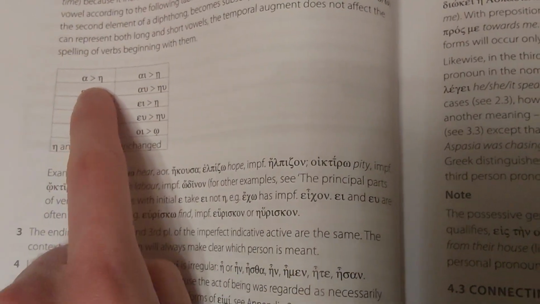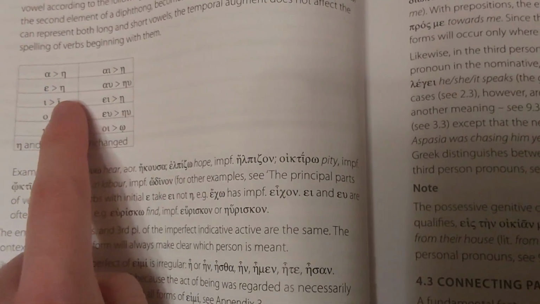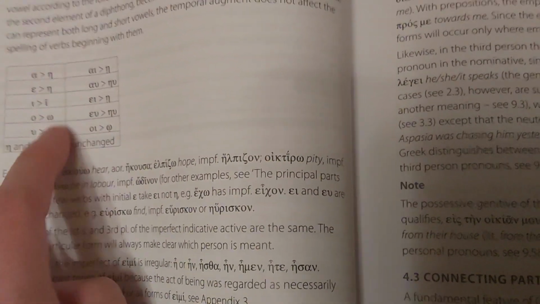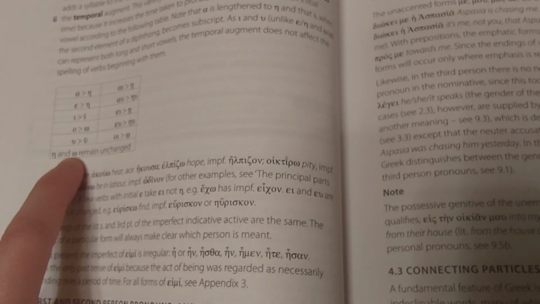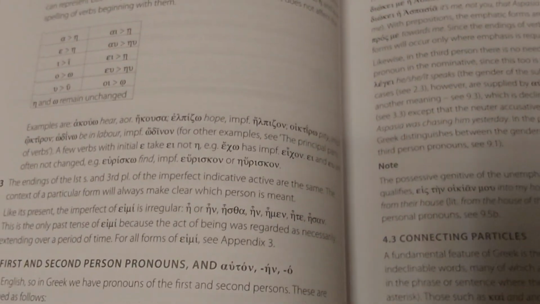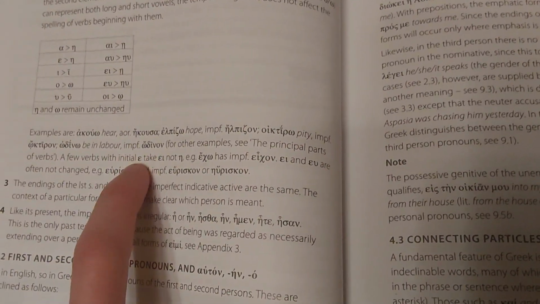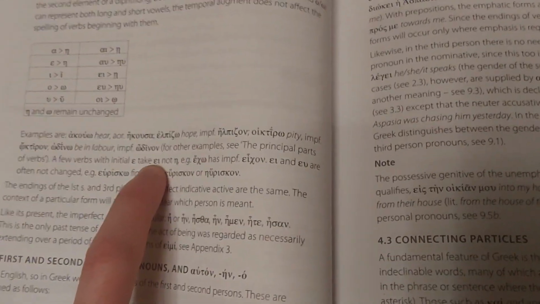So as you can see, alpha turns to eta, and so does epsilon. Iota and upsilon simply lengthen, and omicron becomes omega. The diphthong ai becomes eta with an iota subscript, as does alpha with an iota subscript. Au and eu become eu and au with an eta. Oi becomes omicron with an iota subscript. And if the verb begins in an eta or an omega, simply nothing happens. However, there are a few epsilon verbs that change to alpha, not eta.